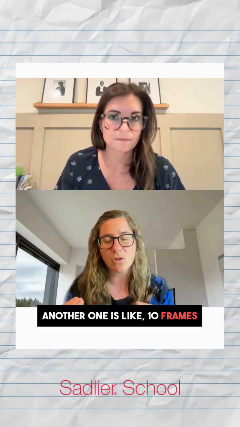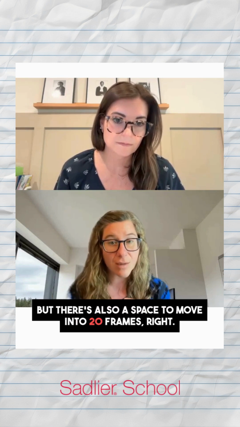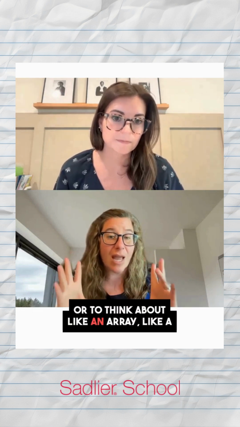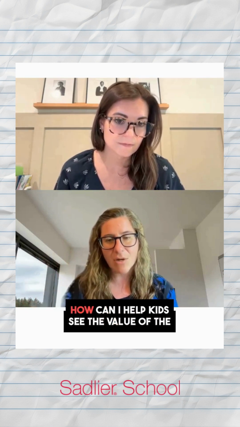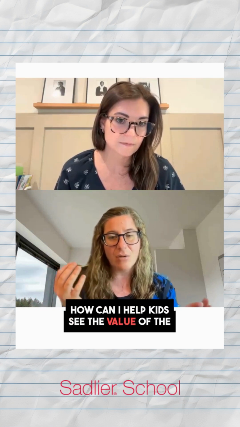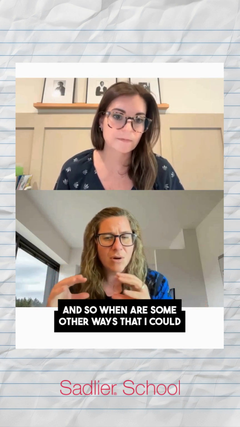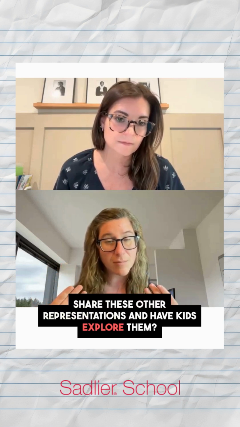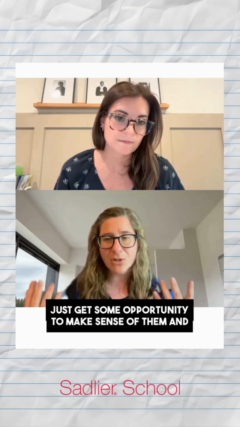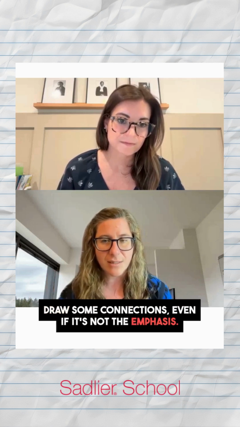Another one is like 10 frames are so powerful and really popular, but there's also a space to move into 20 frames, right? Or to think about an array, like a 10 by 10 array or base 10 blocks. Our goal here is to create groups of 10. How can I help kids see the value of the grouping of 10, not just the literal 10 frame, right? And what are some other ways that I could share these other representations and have kids explore them? Just get some opportunity to make sense of them and draw some connections, even if it's not the emphasis.